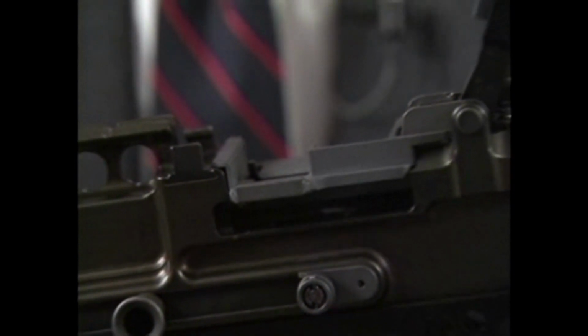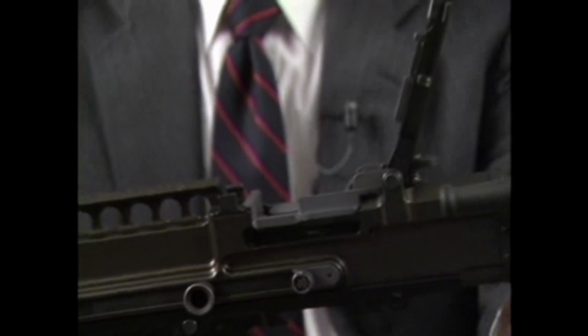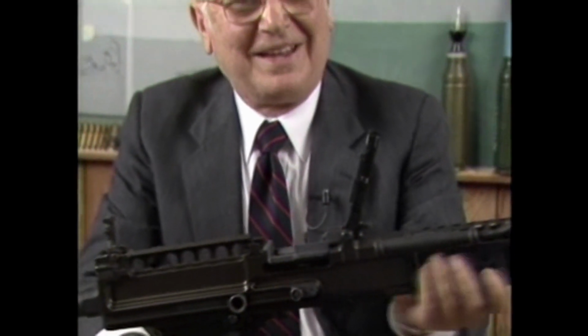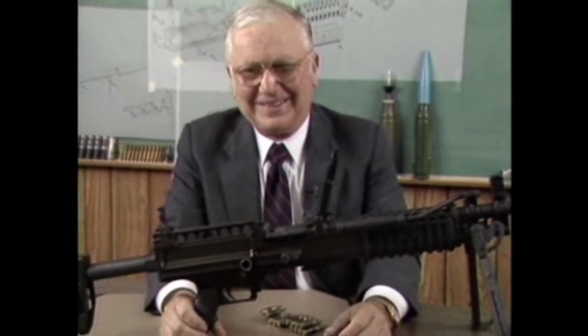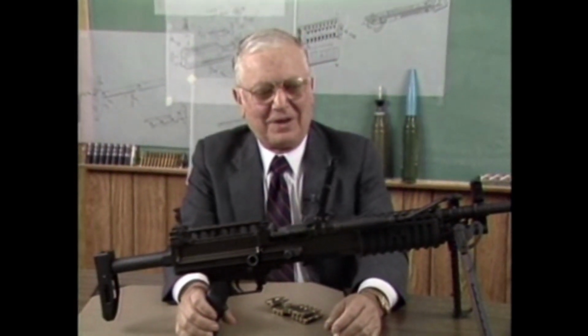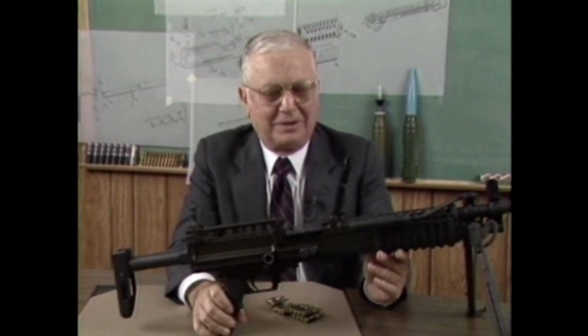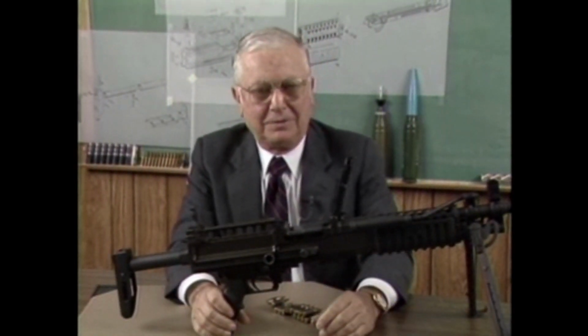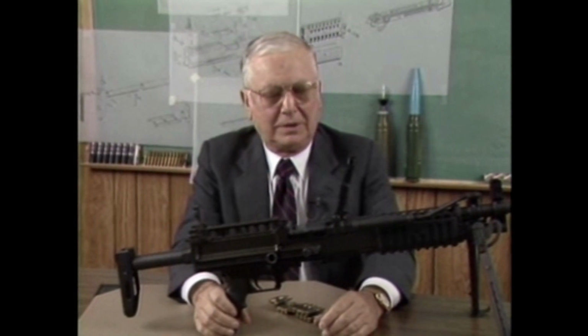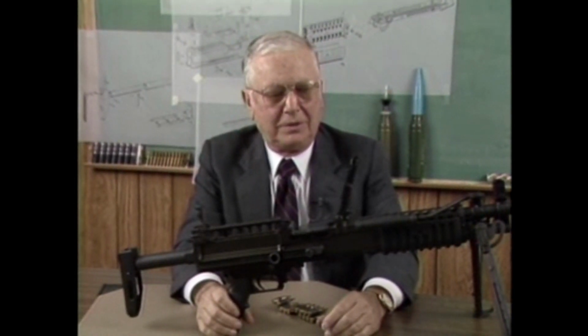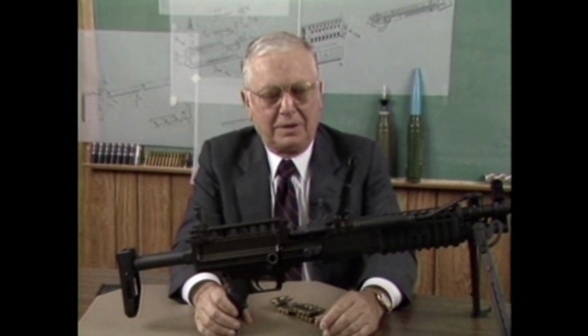How do you discover problems like that? Shooting lots of ammunition. One of the advantages of developing a weapon like this is that the ammunition is so available and inexpensive that you can really afford to fire a lot and learn a lot in a hurry.